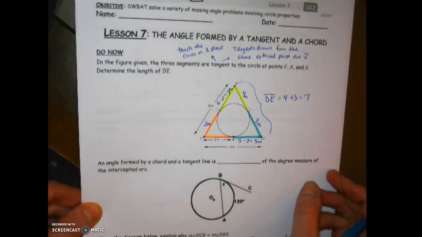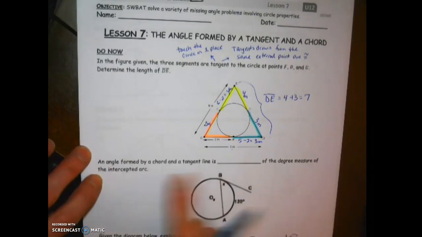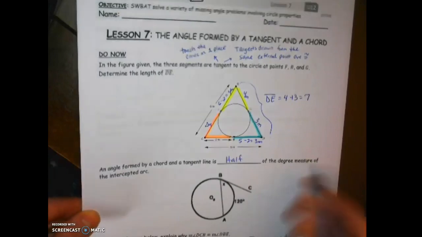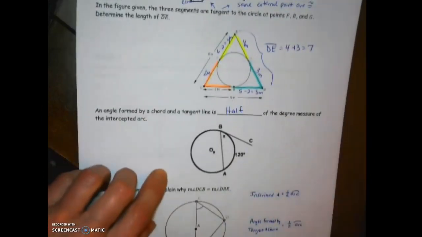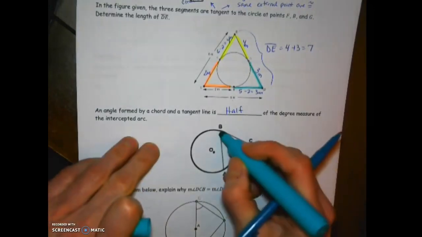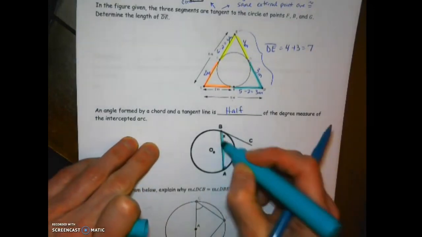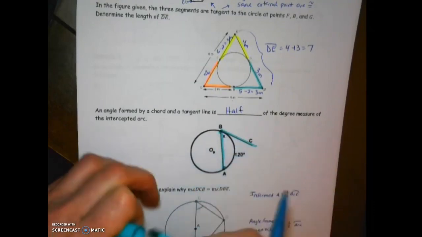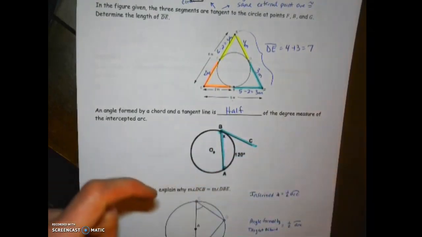An angle formed by a tangent and a chord, either way, is half the degree measure of the intercepted arc. So for example here, this line segment AB is a chord. Okay, it's a line segment that touches the circle in two places. The line segment from B to C is a tangent because it touches a circle in one place.